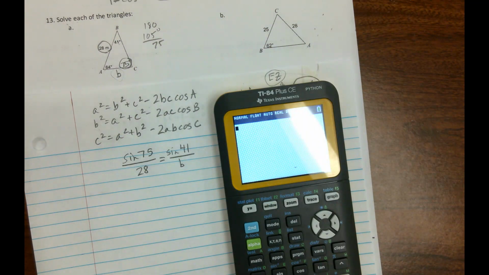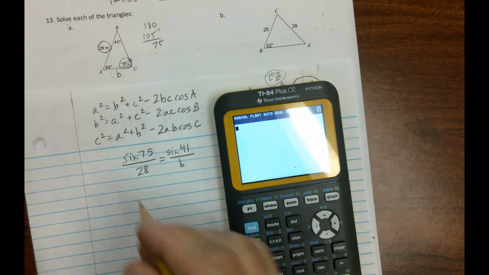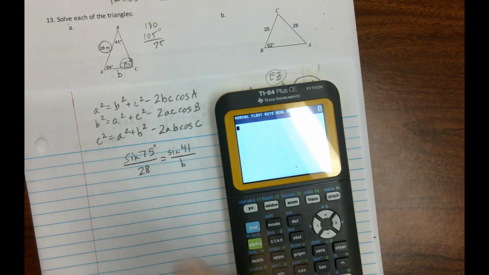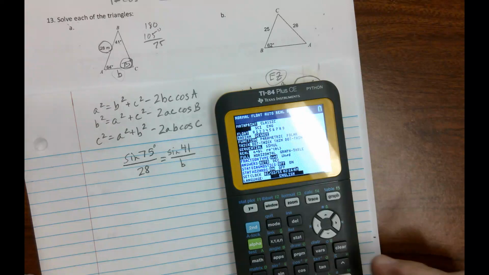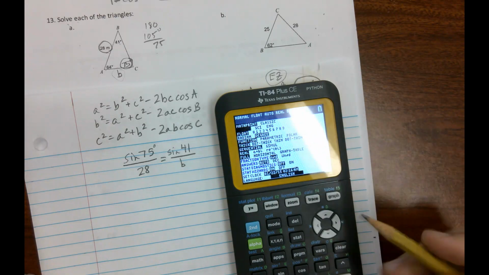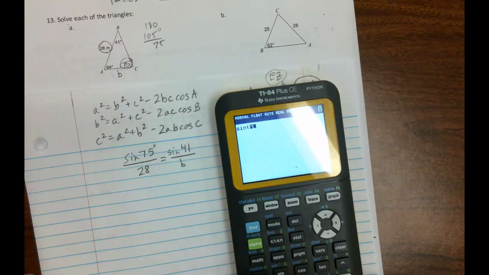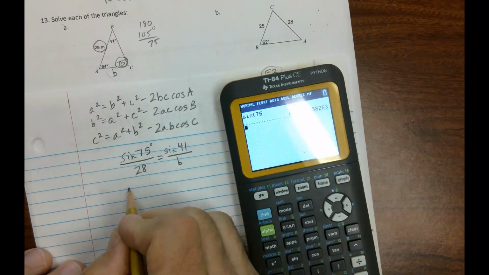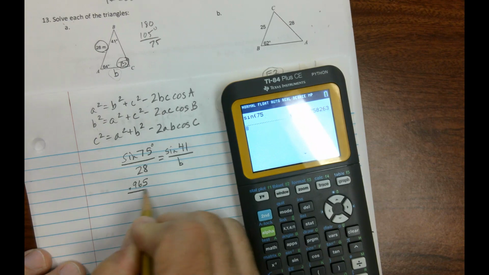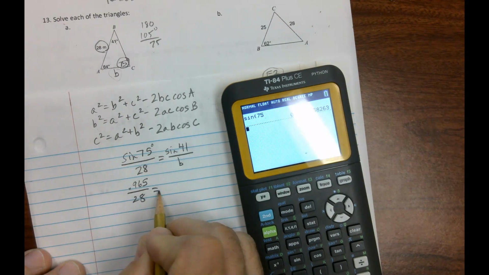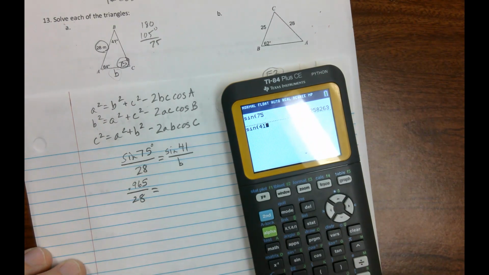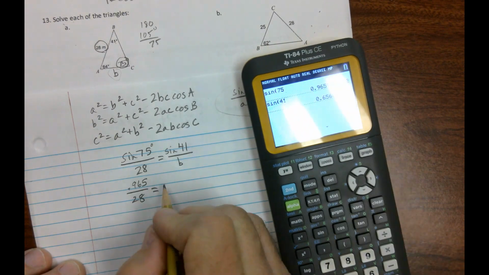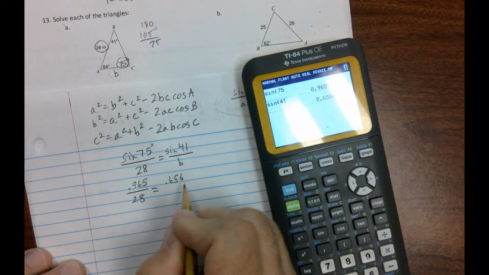All right, so once again, we're about to find sine of 75 degrees. So in this class, you got to make sure you're highlighting degree, and we are. So sine of 75 is 0.965 all over 28 equals, now we're going to go sine of 41, 0.656 all over side B.